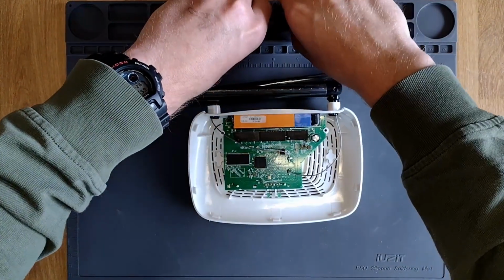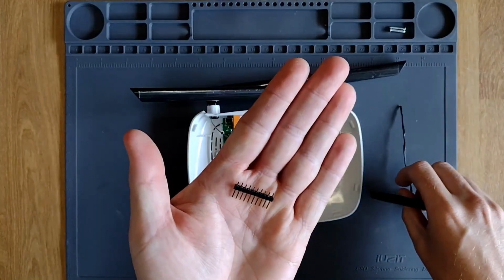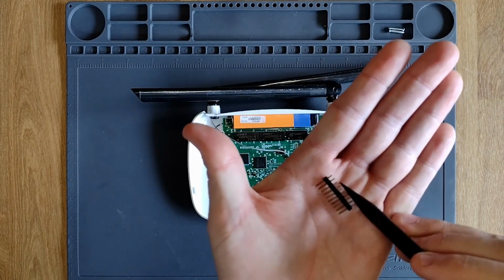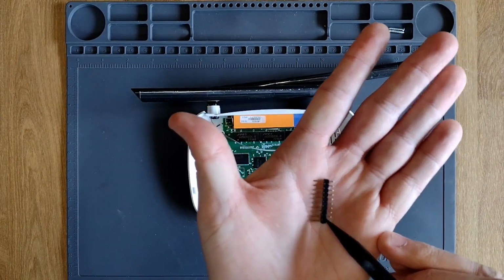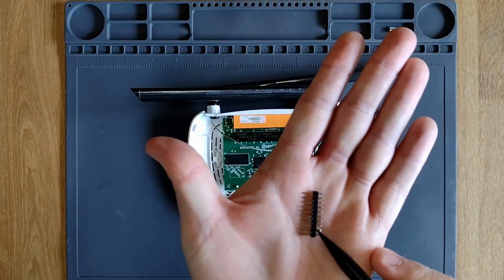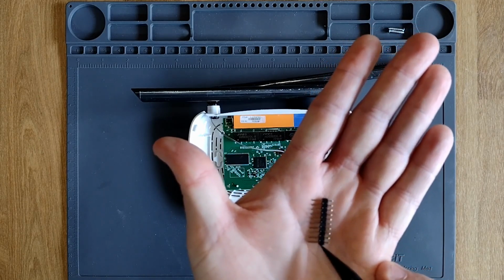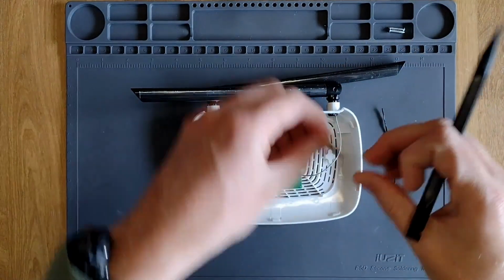So I've got the header pins here, just a set of really basic through-hole headers, and they come in these strips, and then you just break them down to how many you need. So we'll be snapping this down to the 4 that we need in a second.